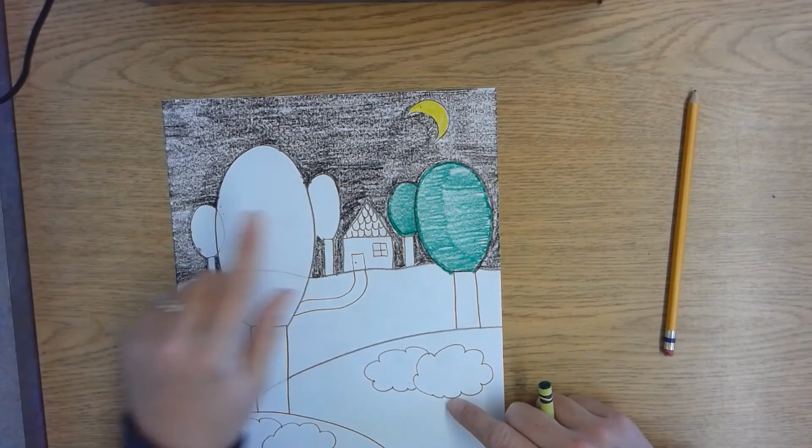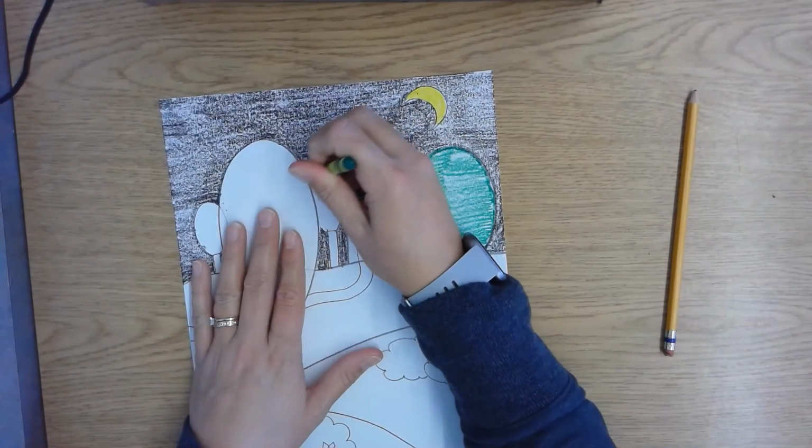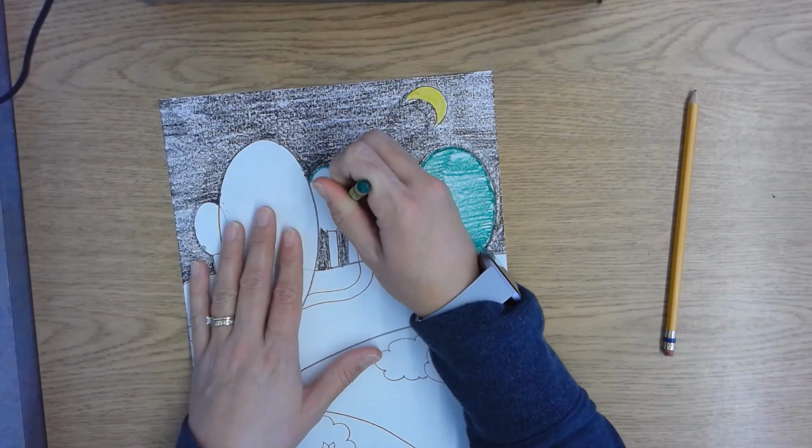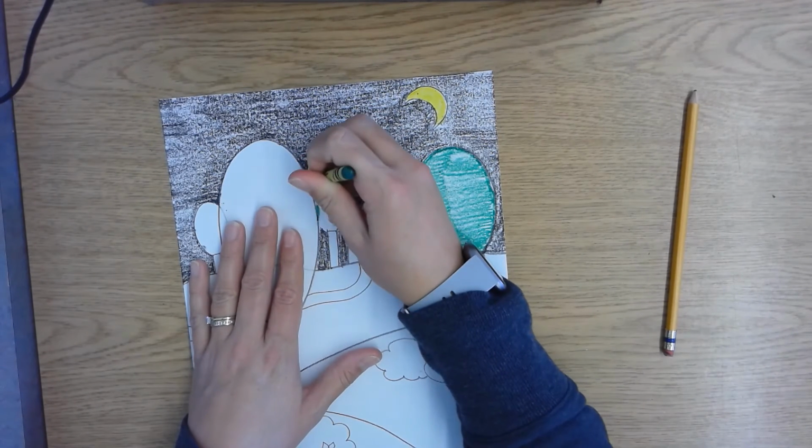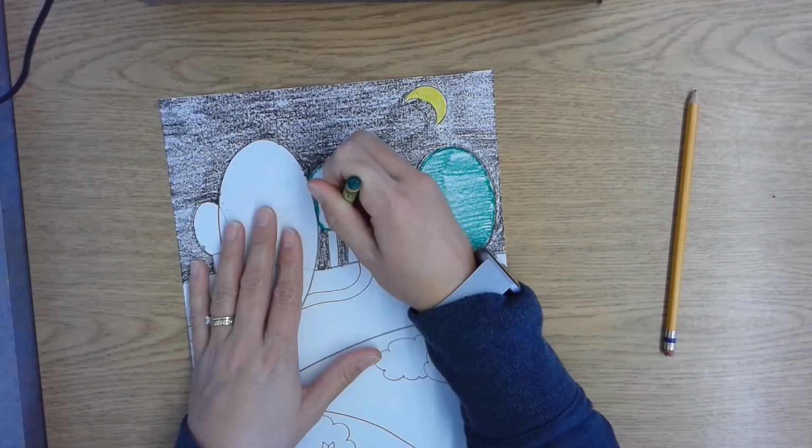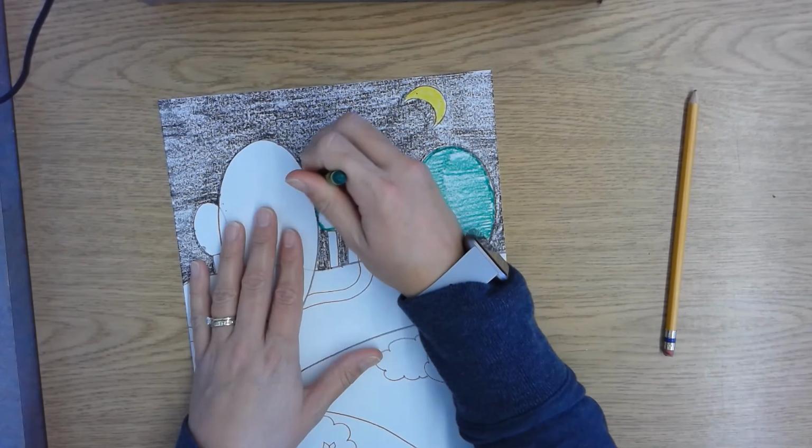You just want to make sure that when you do that, you don't color your trees that are up there or your house or any of those your sky color, because those aren't your sky, those are other objects. So you got to color around them.